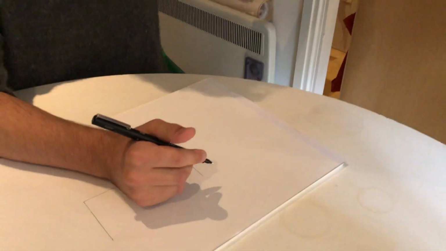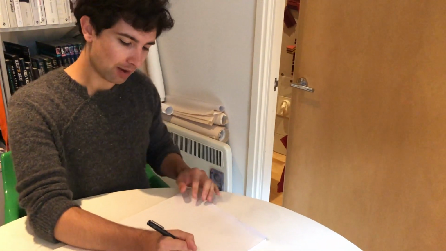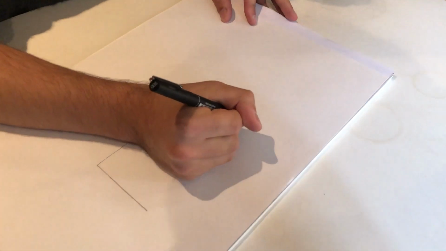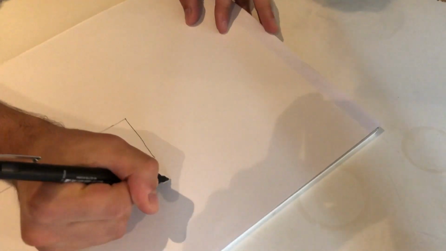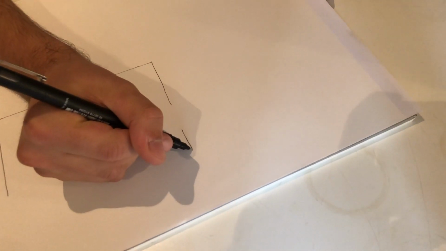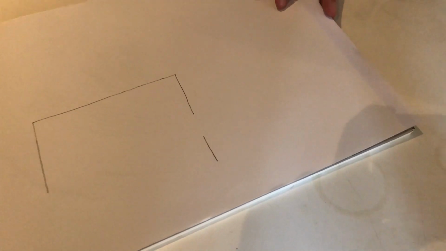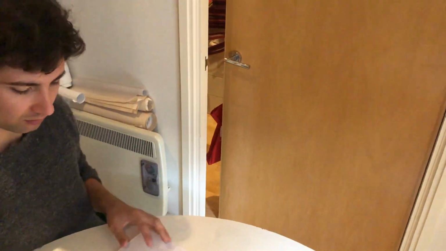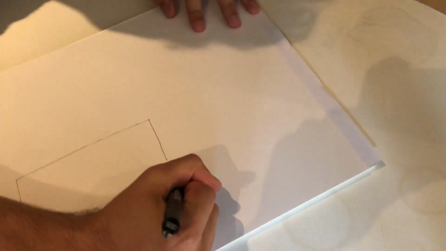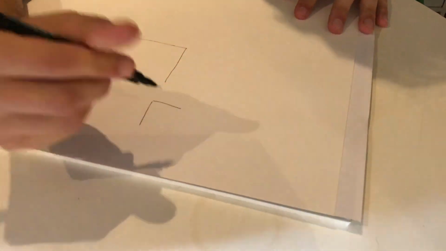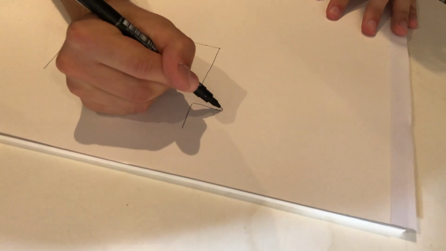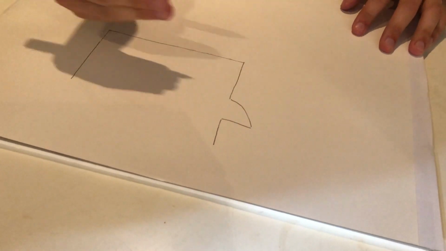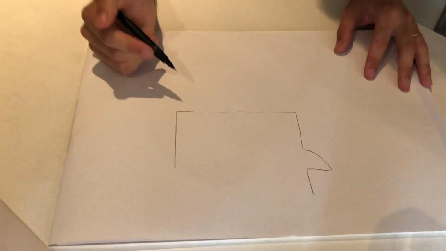Then next we have the door, so I'm just going to leave a gap for where the door is, like this, and then the wall continues like I've just drawn. The door opens inwards, so I'm just going to draw a line here for now, just another line there to show that that door is going inwards.